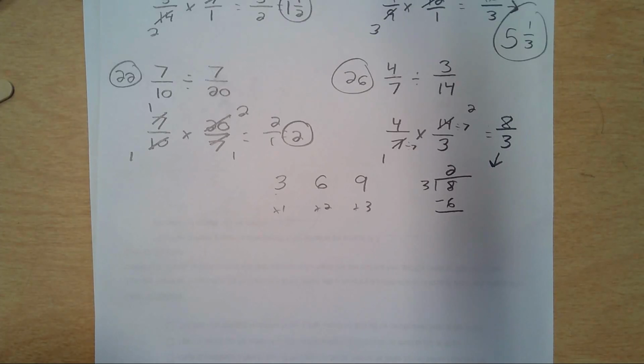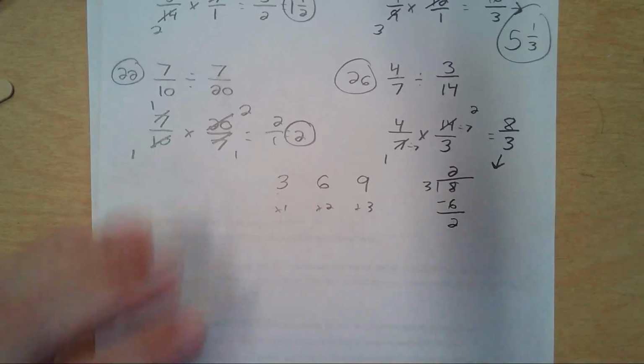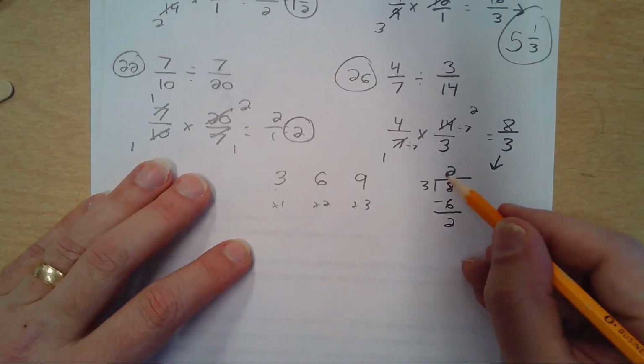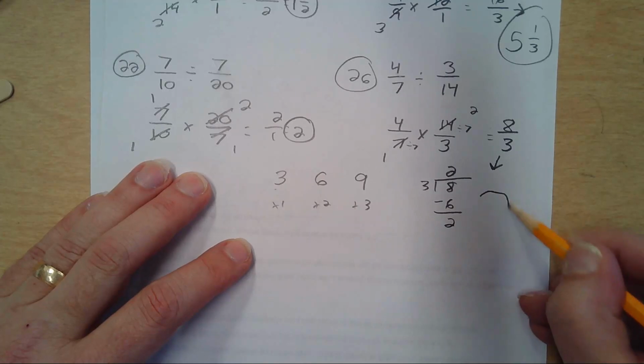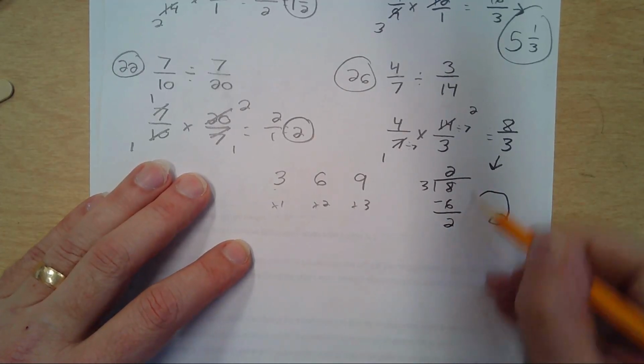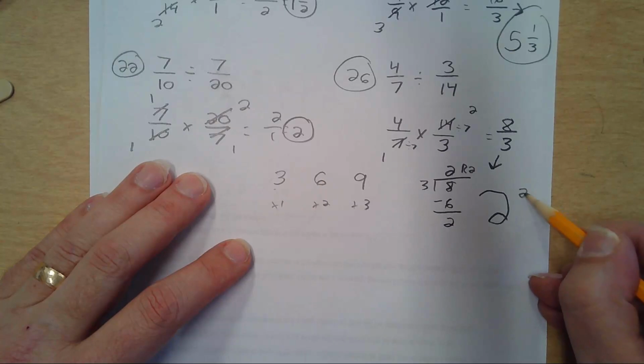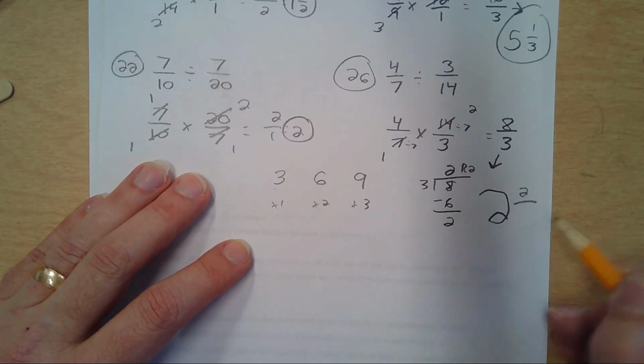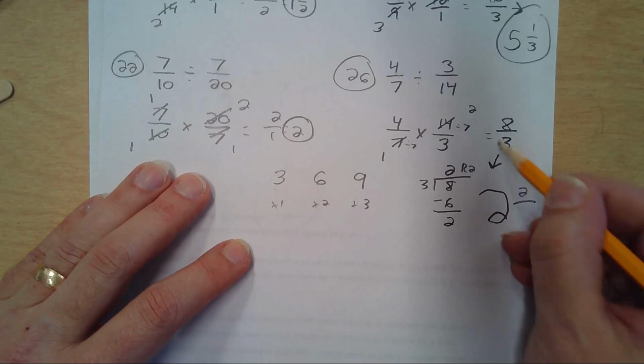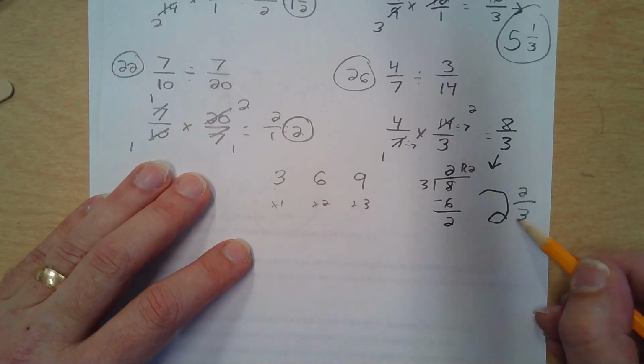3. 2. I mean 2. So now, the answer up here, that's my whole number. Big 2. And whatever I have left over is my little 2 over there. And my denominator, whatever I used here and here, doesn't change.